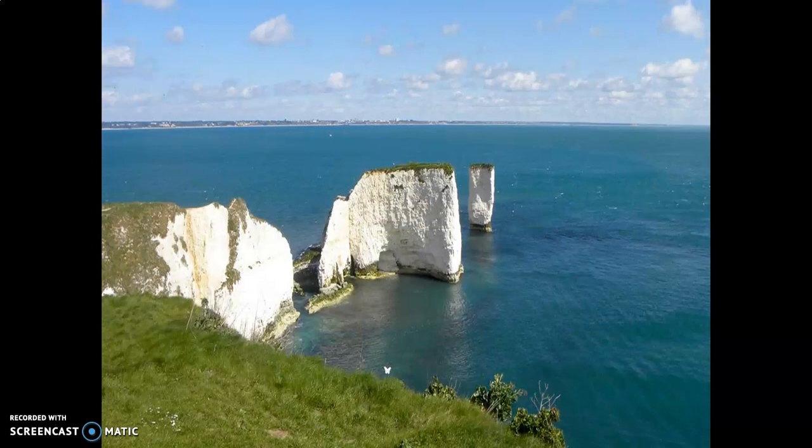This is the Old Harry Rocks again in Dorset, and you can see a cliff arch here has collapsed. You've got a cave forming there, and that's Old Harry there, which is a stump. Old Harry's wife is somewhere under the ocean.